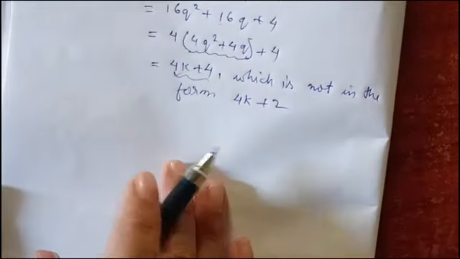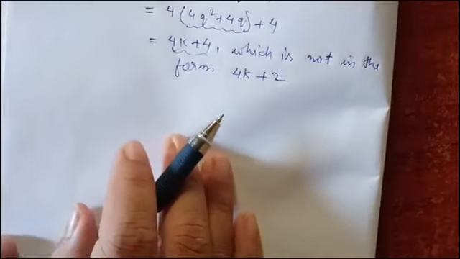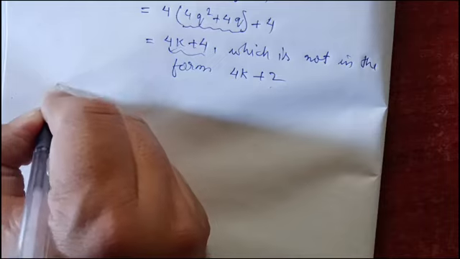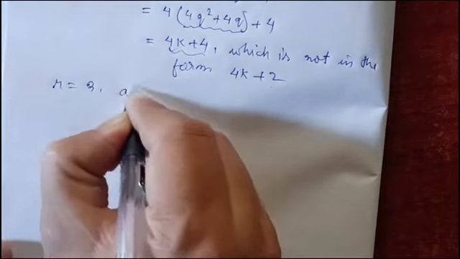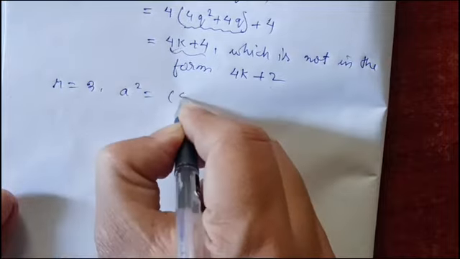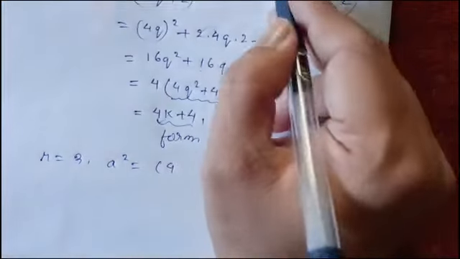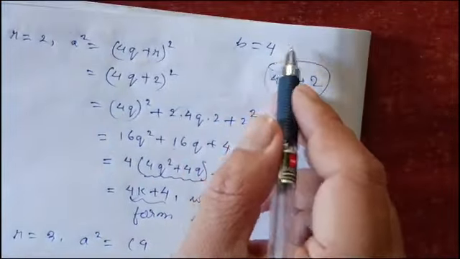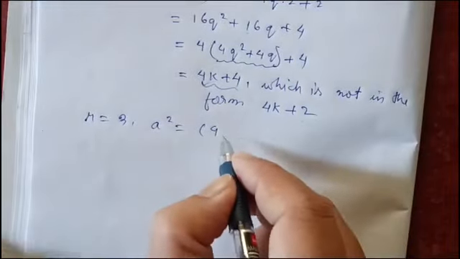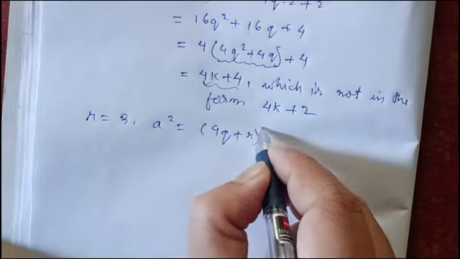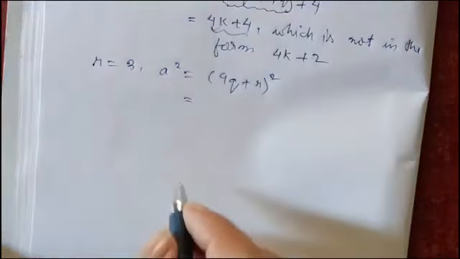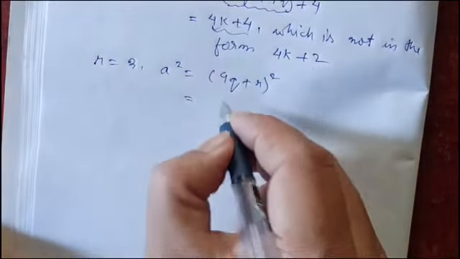Okay then, we are left with only 1, that is when r equals 3. Okay, a square. The b number is 4, that is why we take 4q plus r. It is squared, so we take the square.